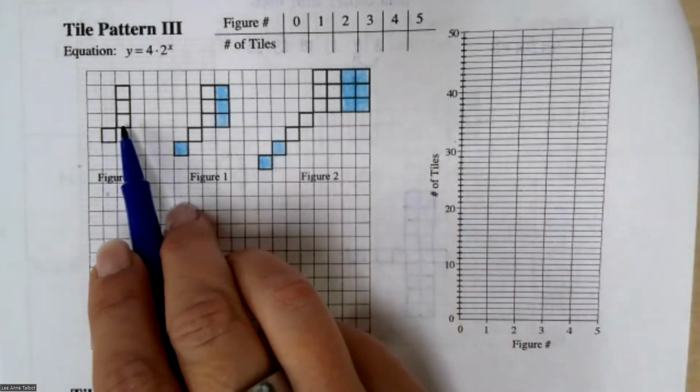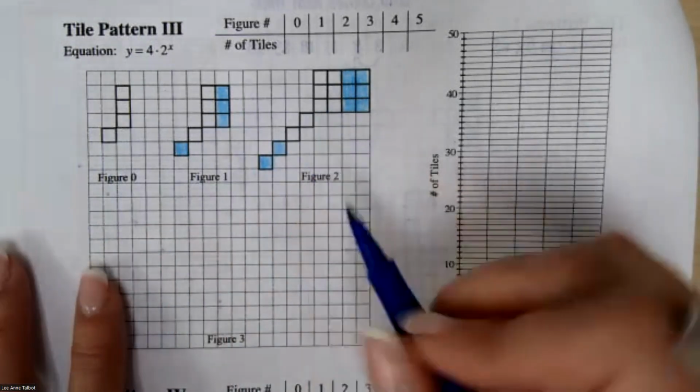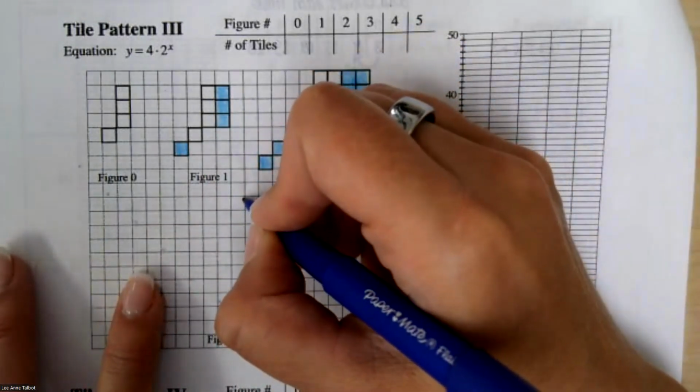Okay, so I had 1 row of 3, I have 2 rows of 3, I have 4 rows of 3. So figure 3 is actually gonna have 8 rows of 3.